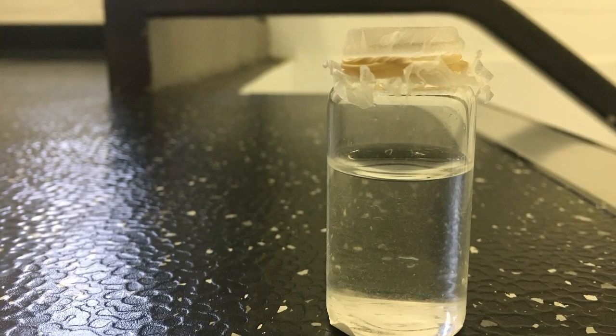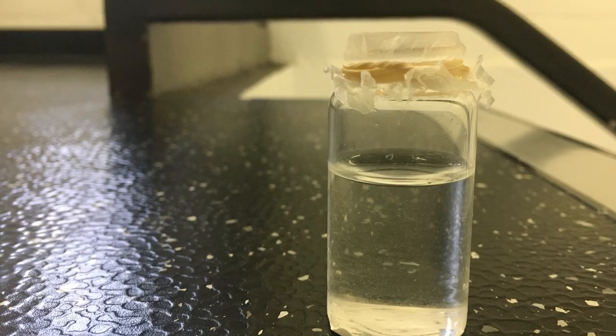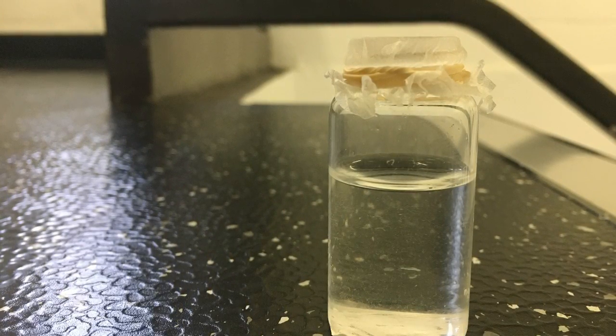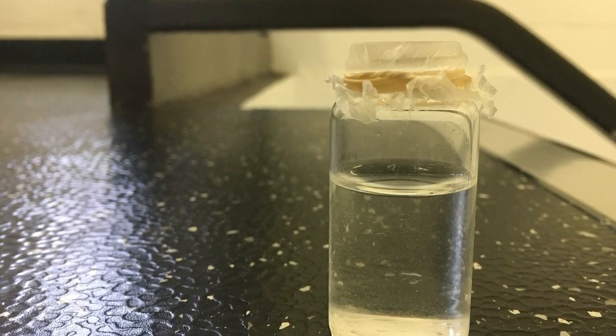due to a complication with the gravity filtration system, in which it was hard to filter 20 milliliters of solution from the funnel.